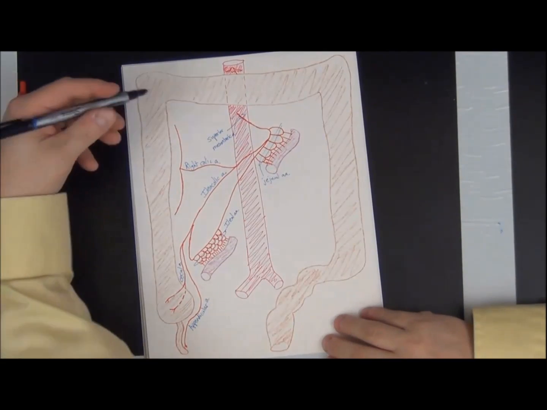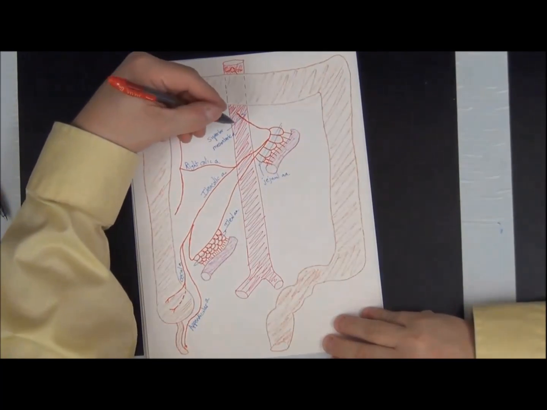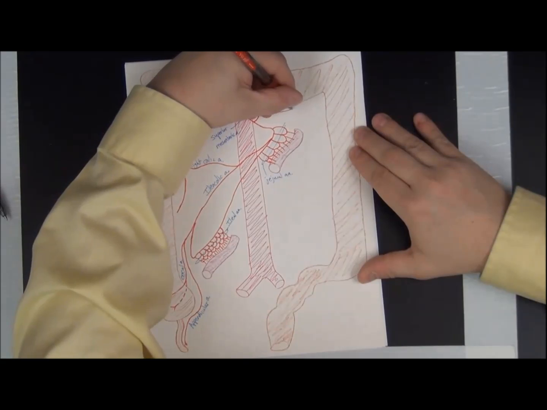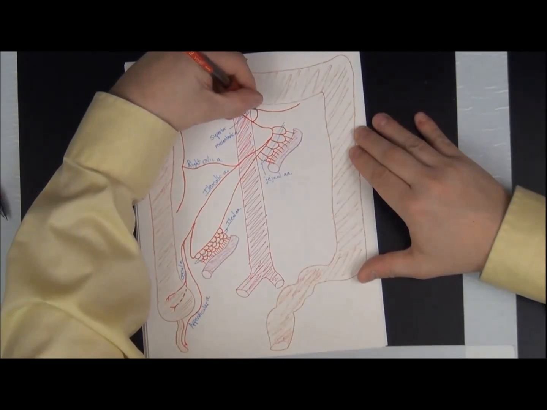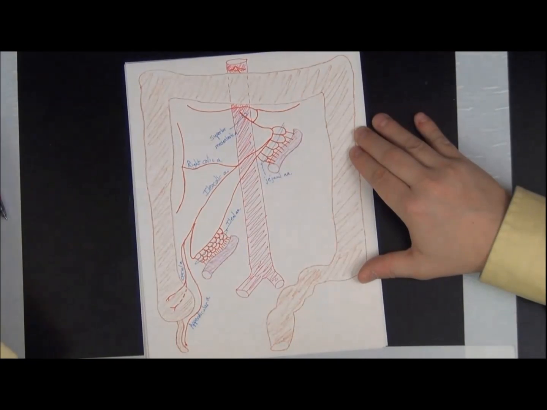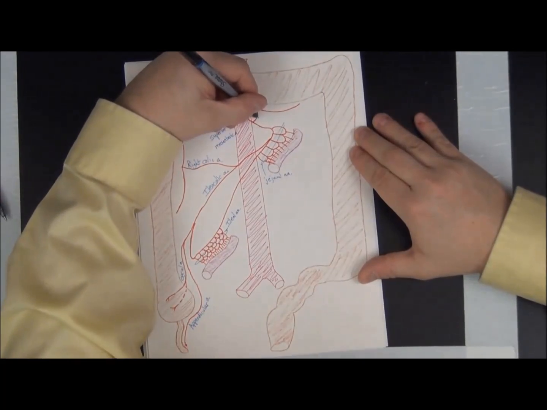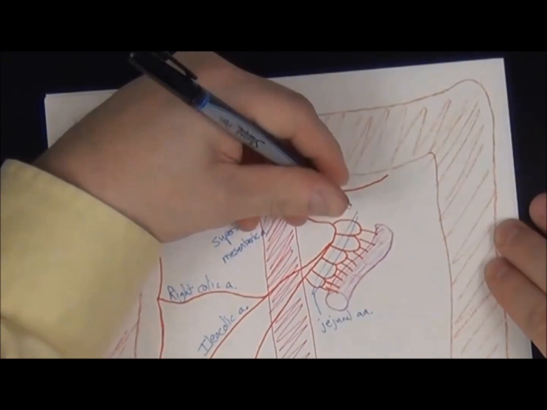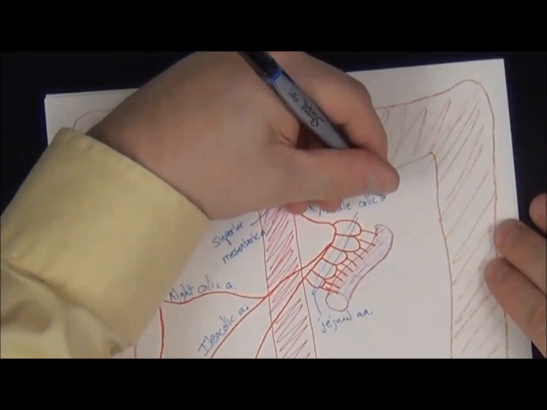And it's supplying the ascending colon. And if you remember back to the last section, we mentioned a little branch that goes up to the transverse colon right here. And that is the middle colic artery.